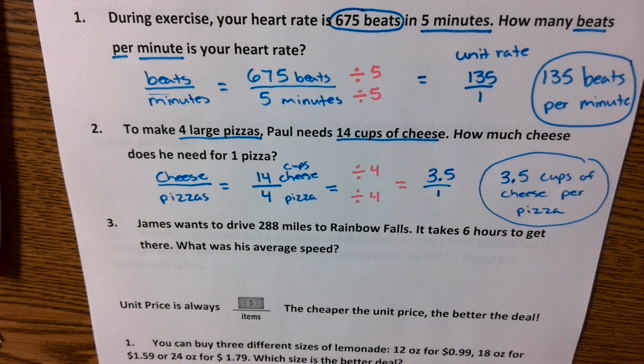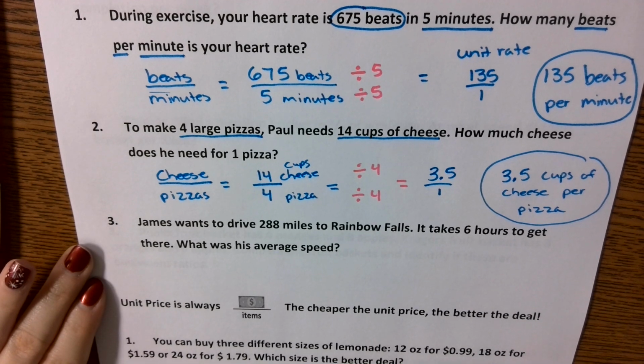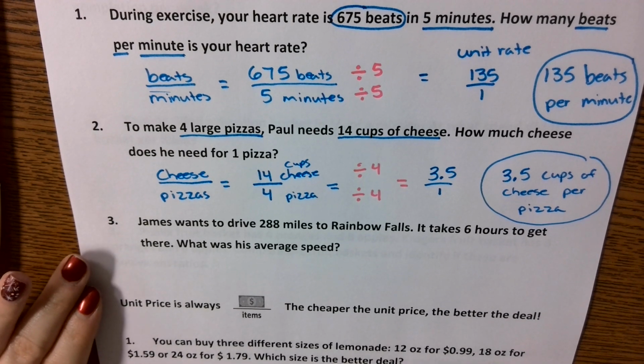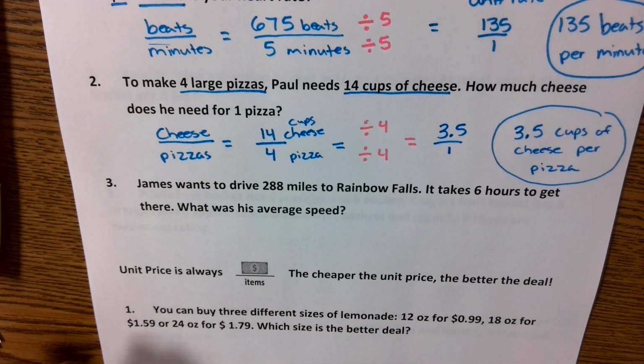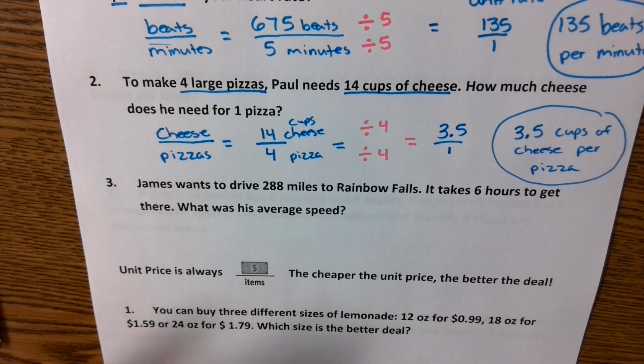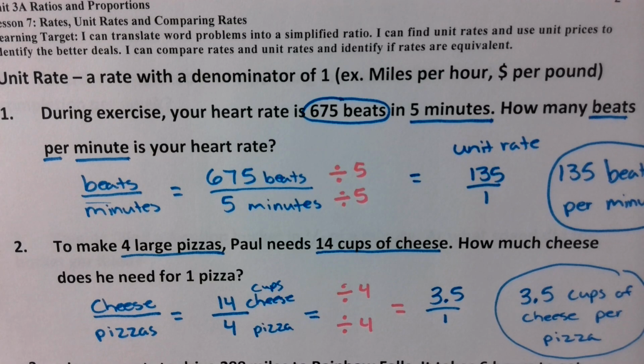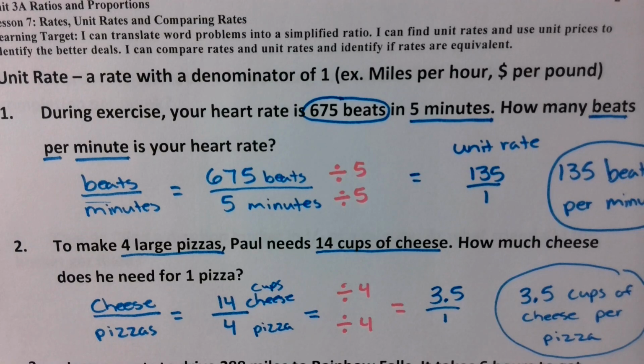Okay, you can do problem 3 on your own. I think you can also do number 1. Well, no, actually, we'll wait. Just do problem 3 on your own. We'll do number 1 together for the unit price. That one's an easy, quick one. What did you guys get?